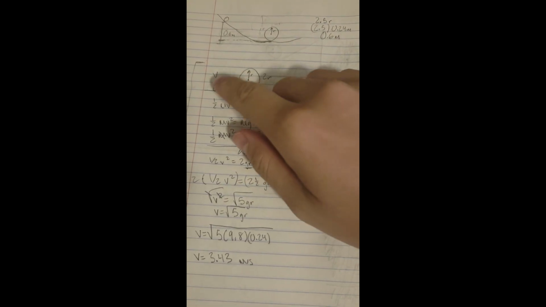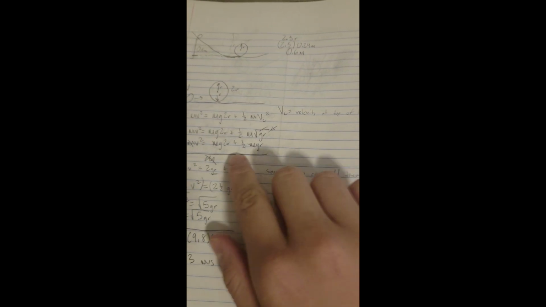Okay, so now we'll find the minimum velocity needed to enter the circle. For that, you'll get 1/2 times mass times velocity squared equals mg times 2 radius plus 1/2 m vc squared. Vc is the velocity at the top of the loop. And then we just simplify.